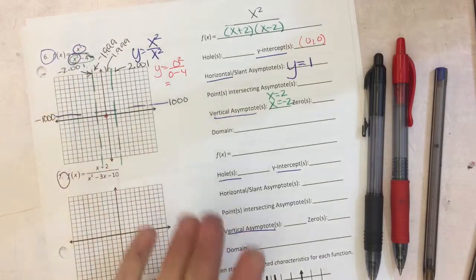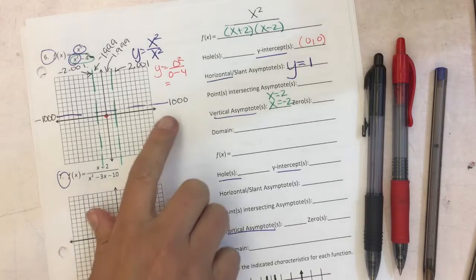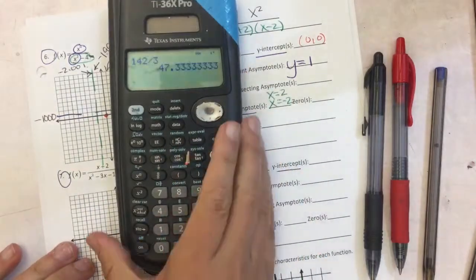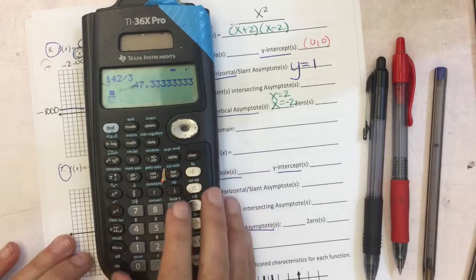Now, one of the things I noticed right away is that when I square a negative or I square a positive, it's going to be a positive. So I really only need to check the negatives or the positives because those answers are going to be the same when I square them. Okay, so let's plug in that 1,000.